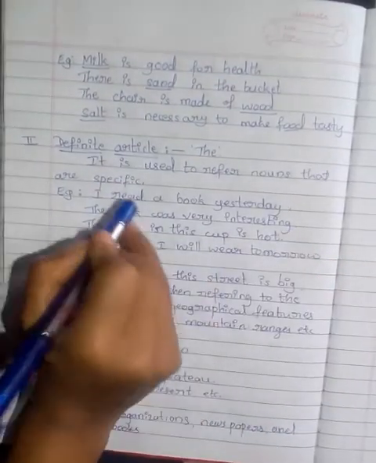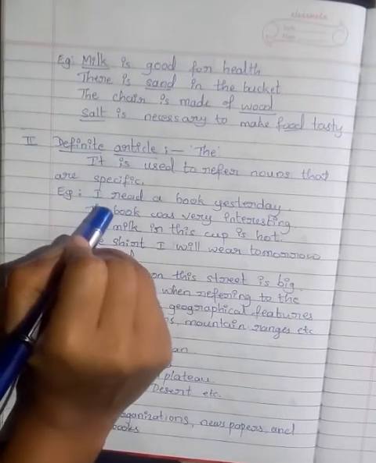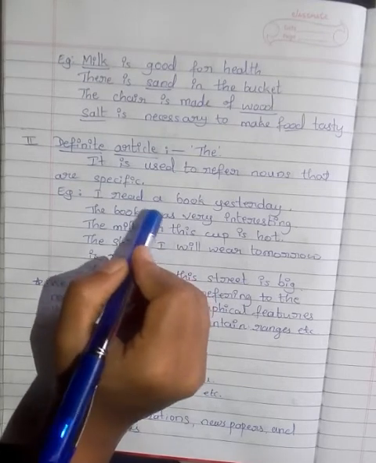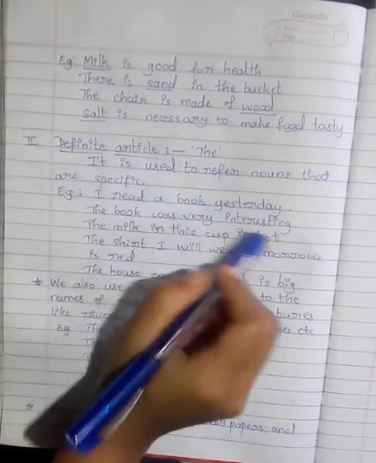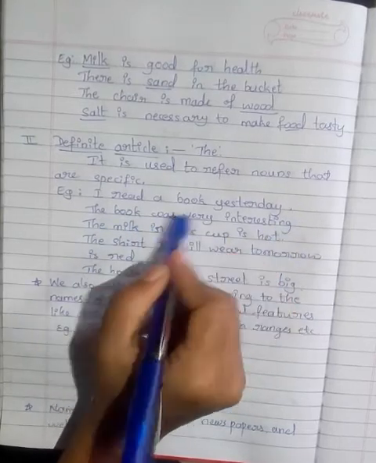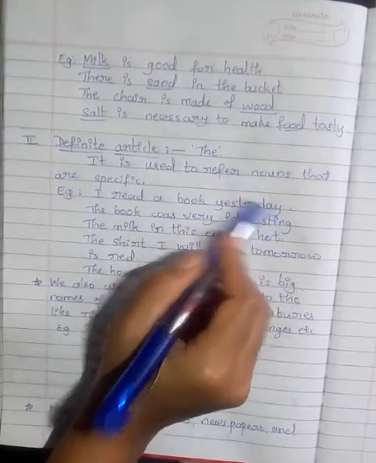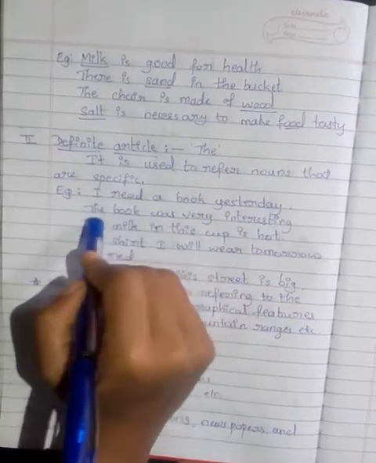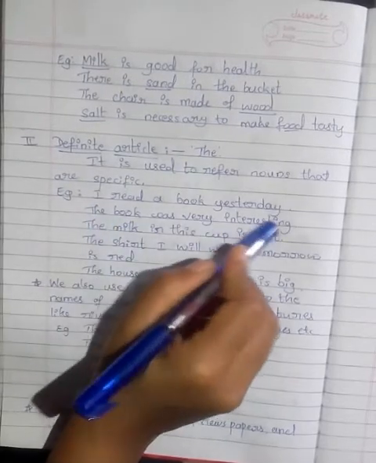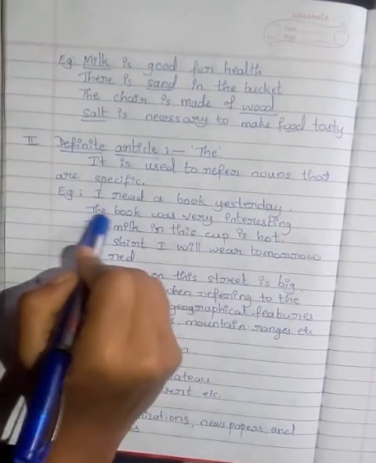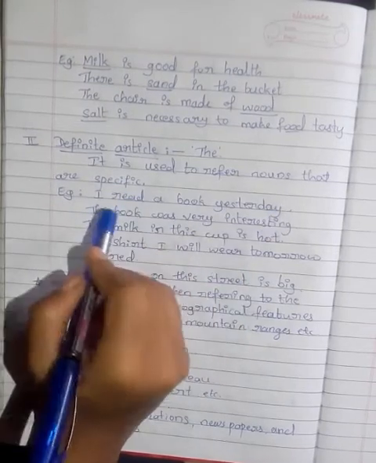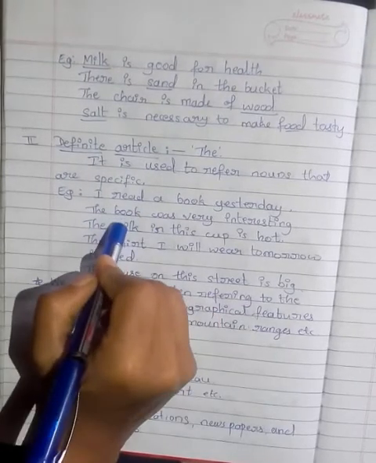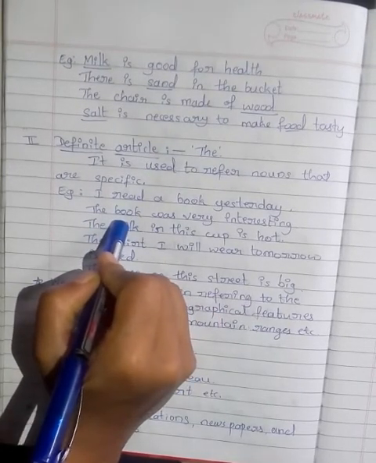Understood, students? That person is saying that he or she read a book which was interesting. He read a book yesterday. That book only. He was talking about that specific book, that certain book. That was very interesting here. See students, here we have used the because that boy or girl is speaking about that specific book only. So we have added the here.